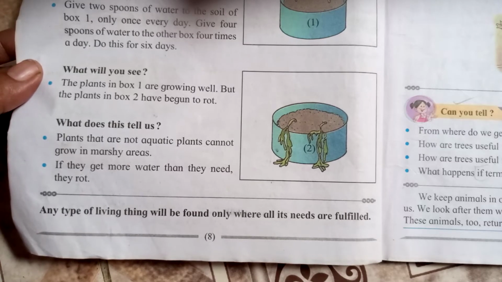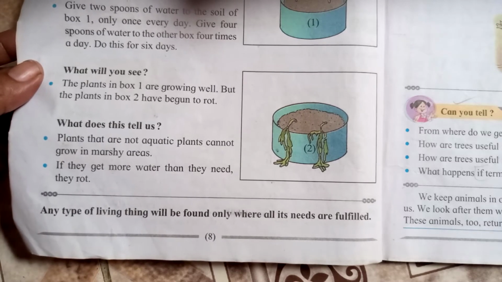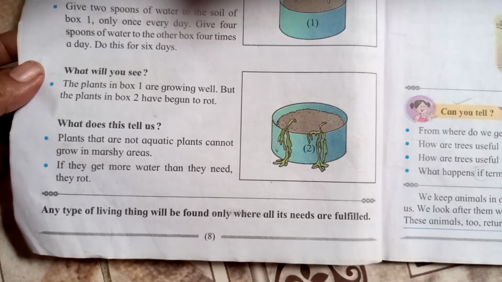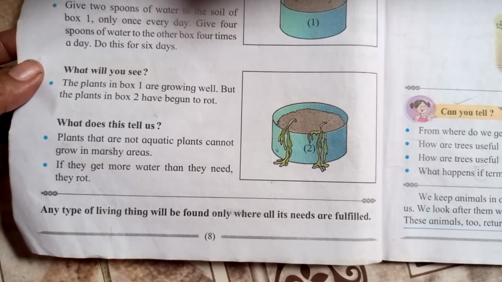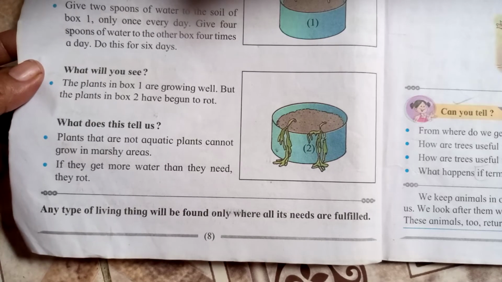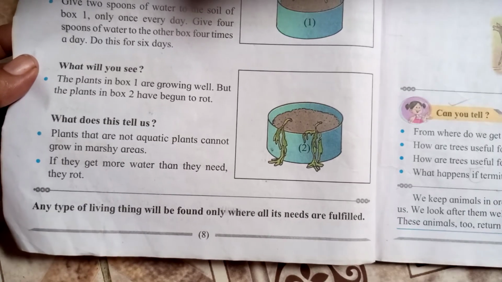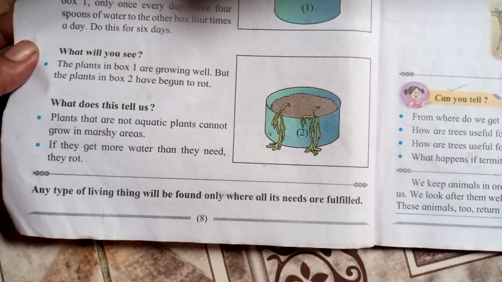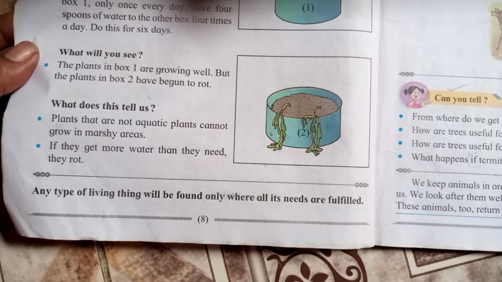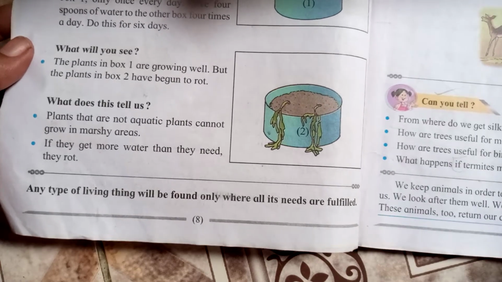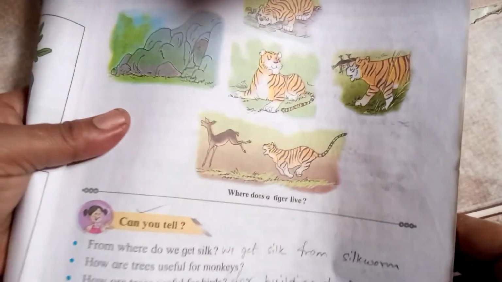Okay, marshy plants take less water, while aquatic plants need more water. In a marshy area, only plants that don't need more water will grow. So we have to give the plant only as much water as it needs, and then the plants will grow nicely. Okay children, any type of living thing will be found only where all its needs are fulfilled. So all living things can be found only in a place where all their needs are met, whether animals or plants.